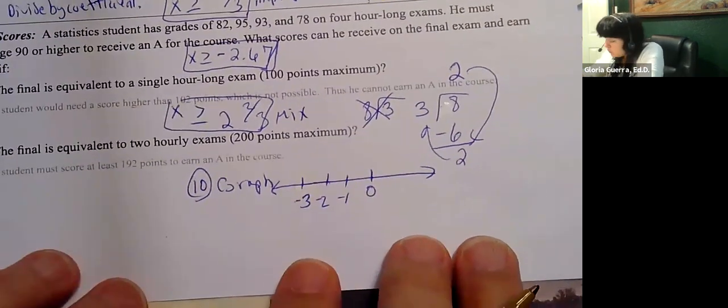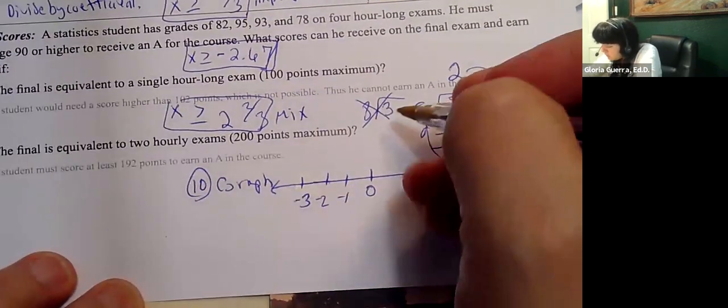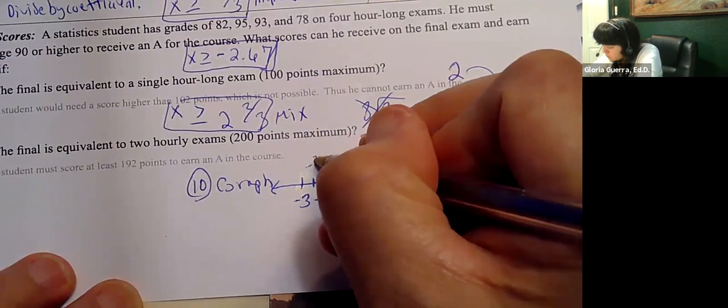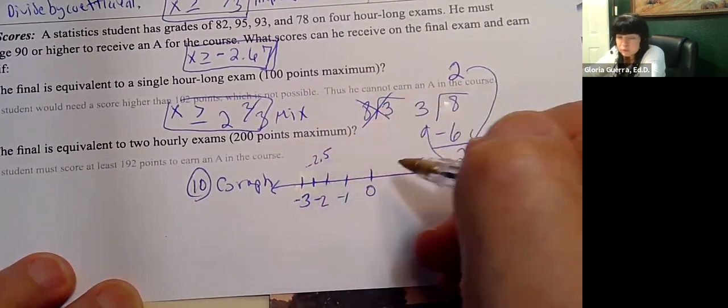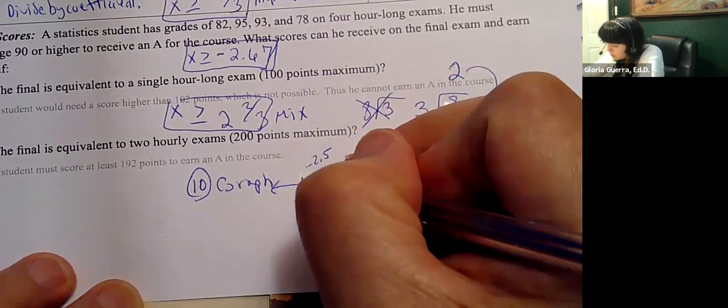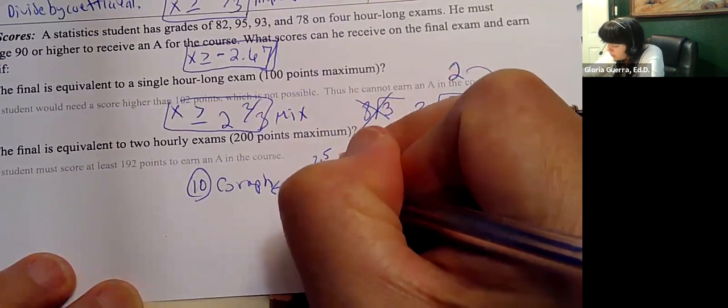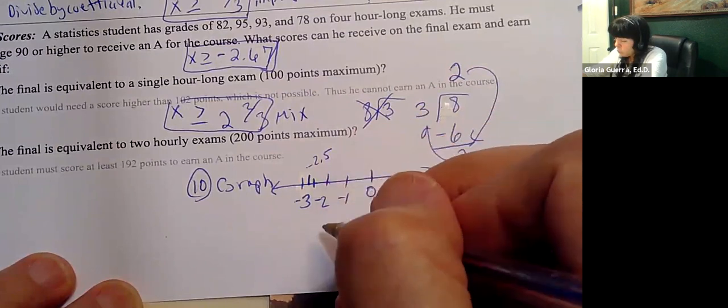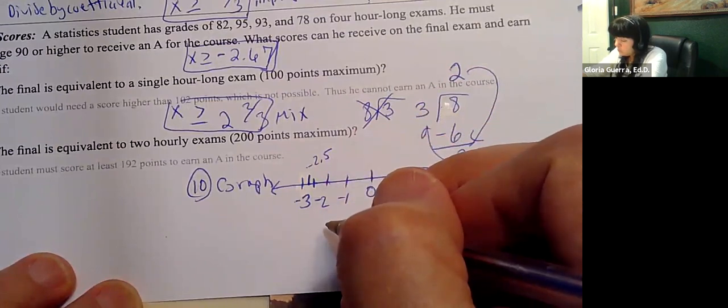Okay, so -2.67 is a little bit past -2.5. So here's -2.5, but it's about right here. Okay, it's about like right there. -2 2/3.